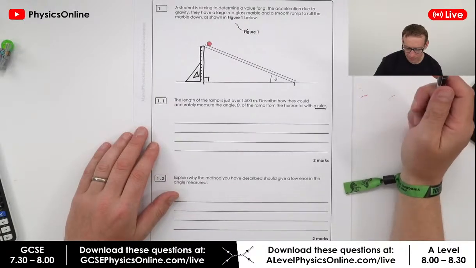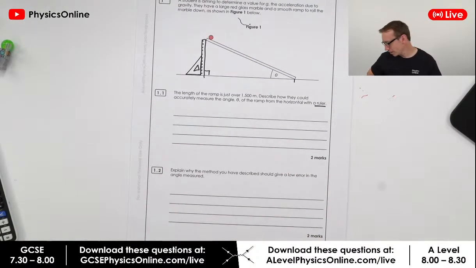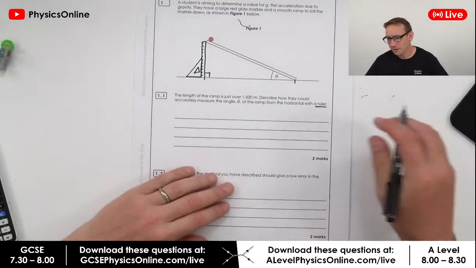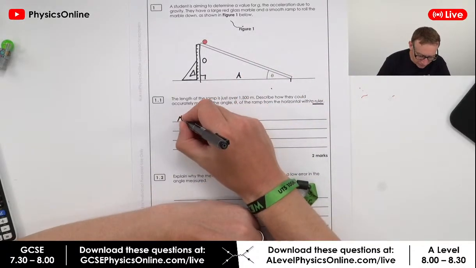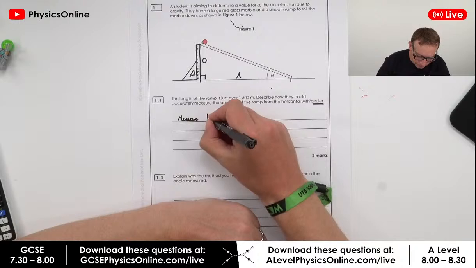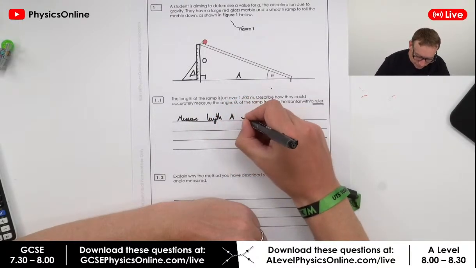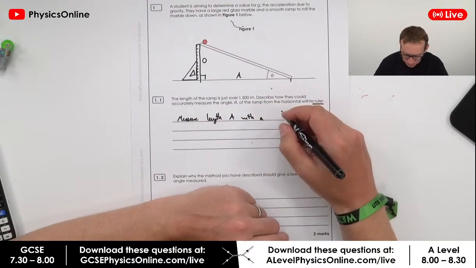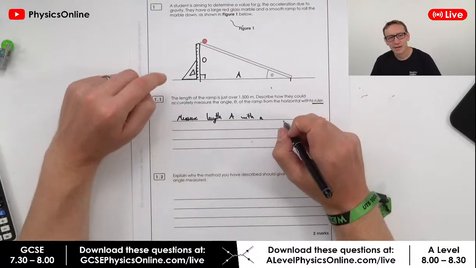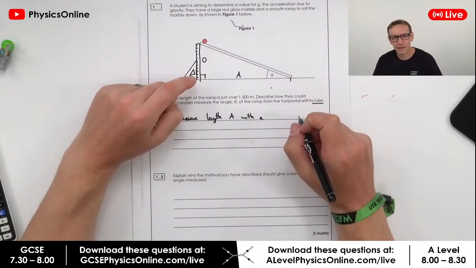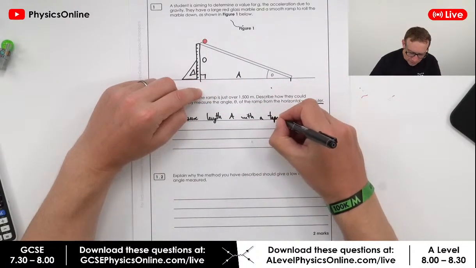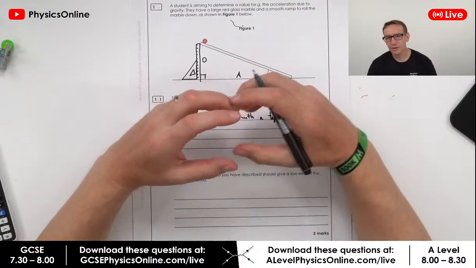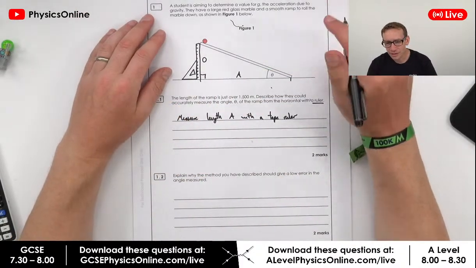Describe how they could accurately measure the angle theta. Let me just get my answers. I'm going to label this O and A. So you could measure length A. The ramp is over 1.5 metres, so you'd use a tape measure rather than a metre ruler, because with a tape measure you can make the distance longer than a metre.